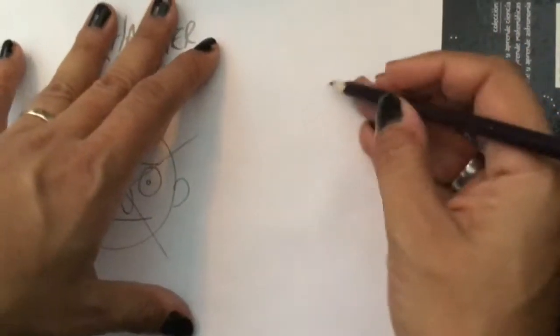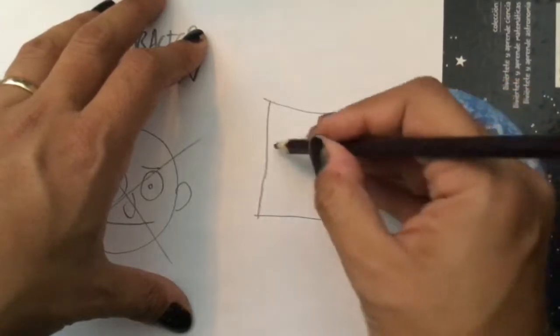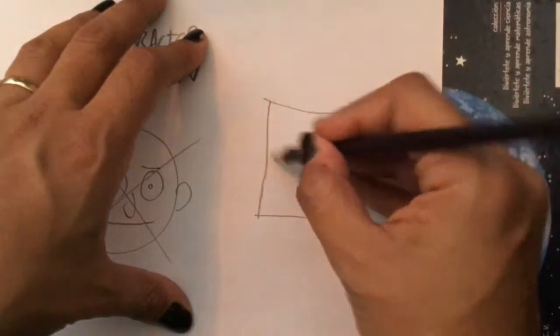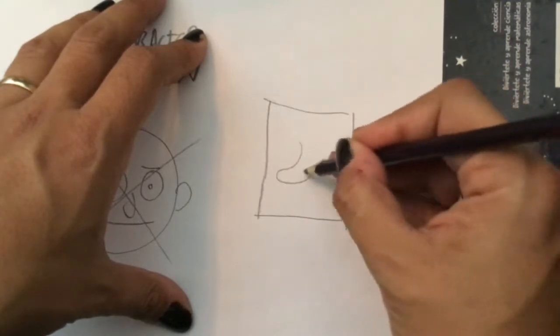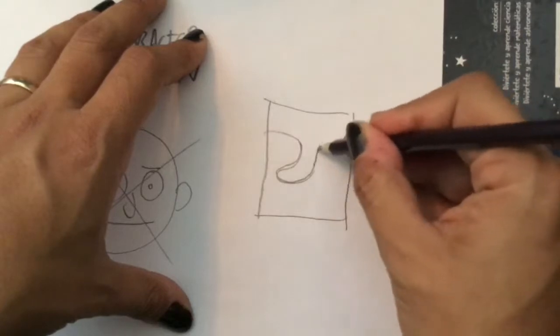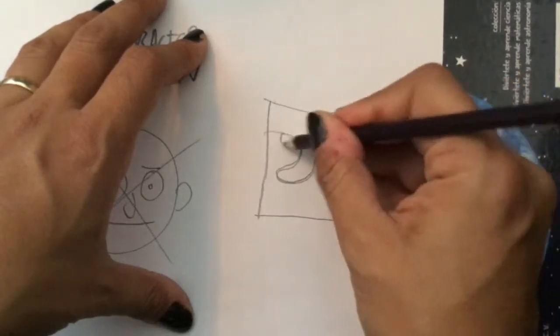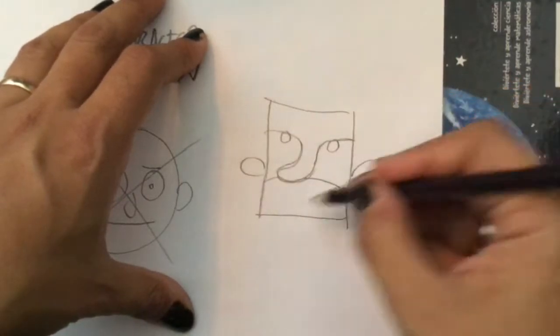Why don't we make a shape like a square? And let's try to do something different with the nose. Maybe we're gonna do something like this. And a square, and a square, something like this. So we have something a little bit different, right?